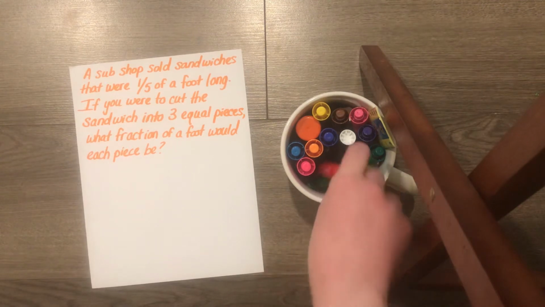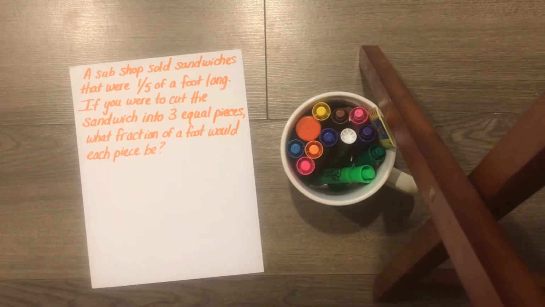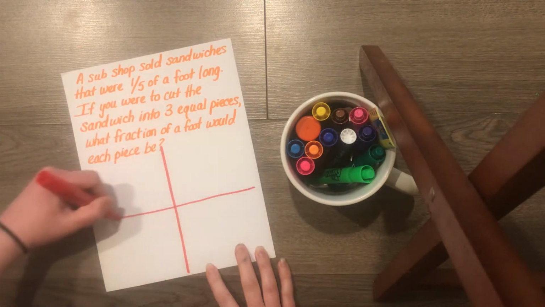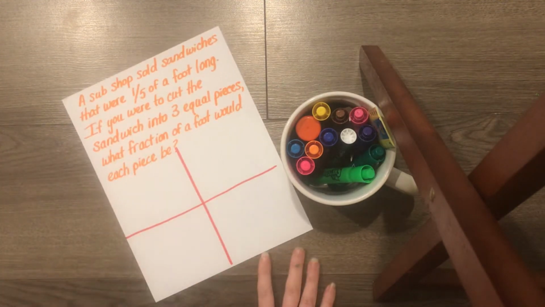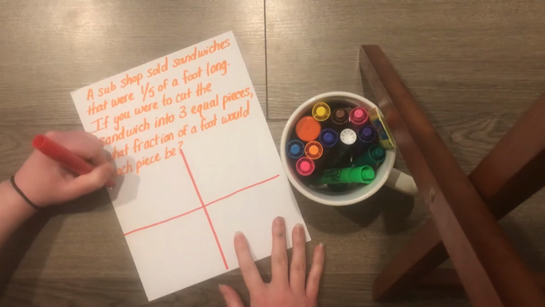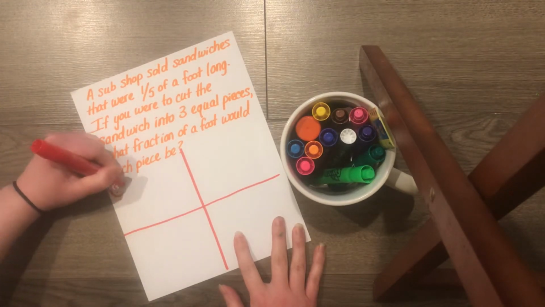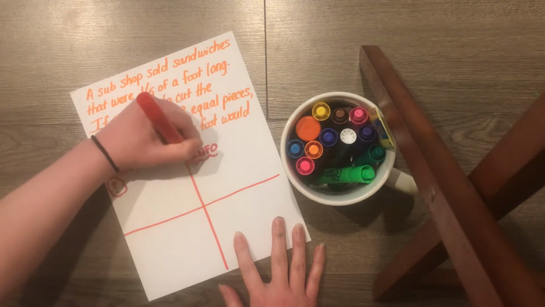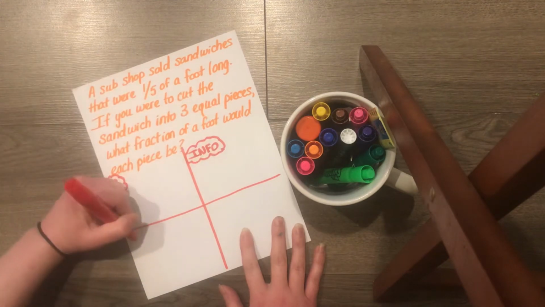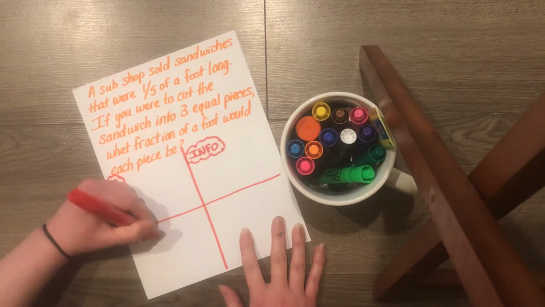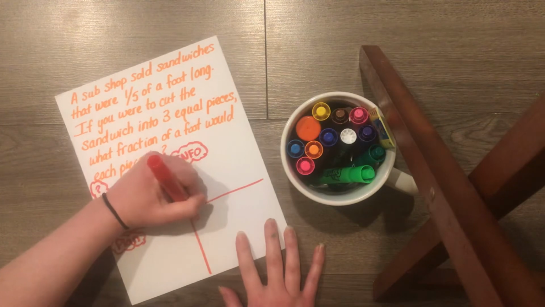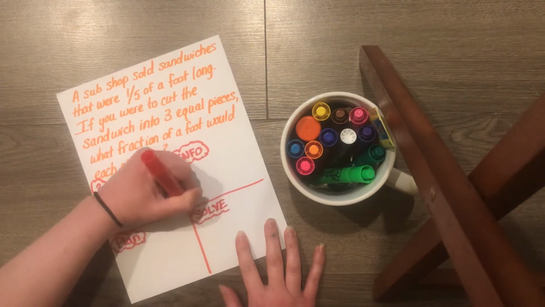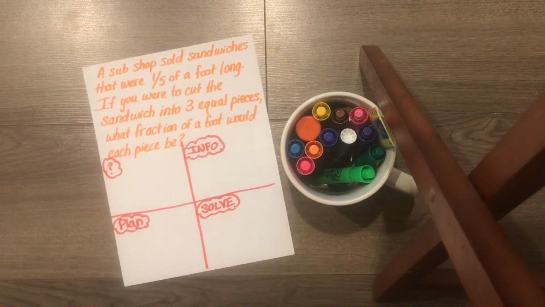So let's get started. Generally, whenever I have a word problem, I always want to make sure that I work in 4 parts. The first part is, what is the question? The second part is, what information am I using? The third part is my plan. And the fourth part is my solution, the work that I'm going to do in order to solve my problem.